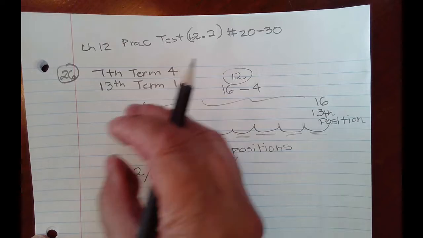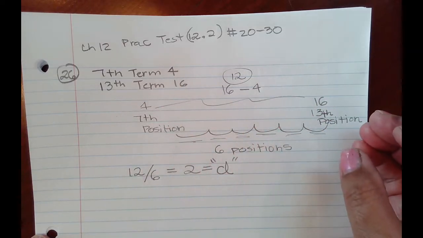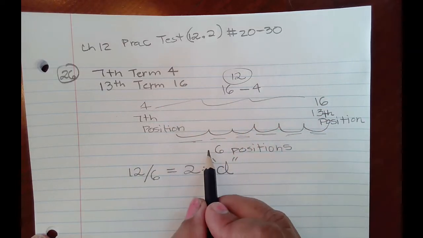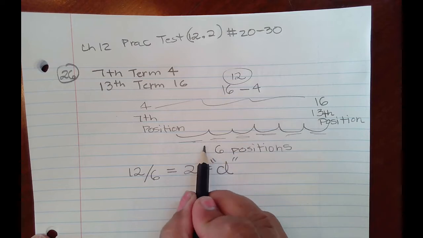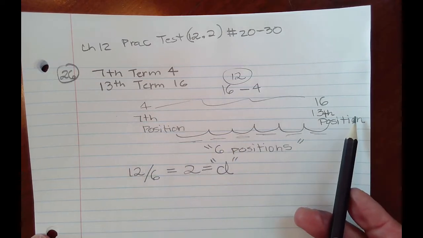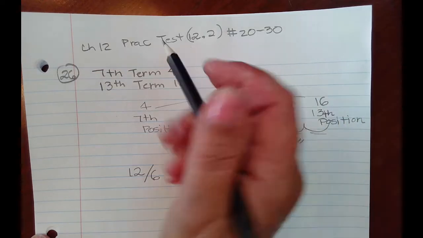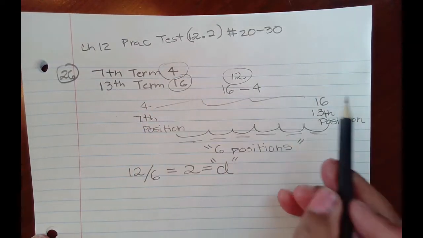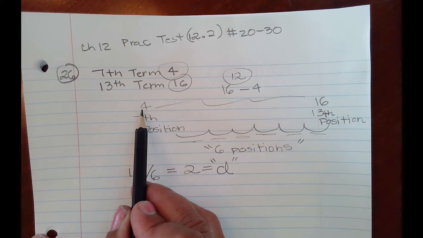Okay, I found out how many positions I'm moving through. In this particular problem, and I think in number 25, it was also 6 positions as I went from whatever position to the ending position. Then I looked at the values. That's these right here. Ending value minus beginning value.